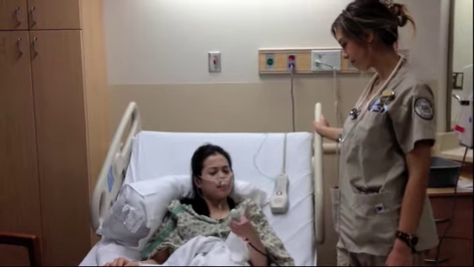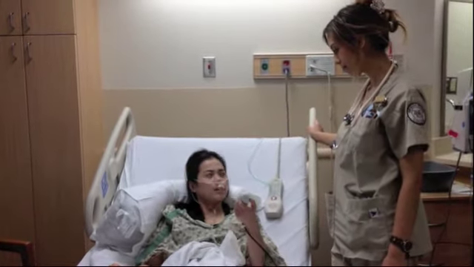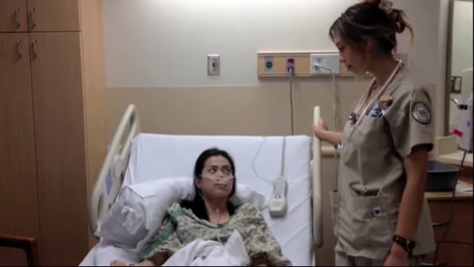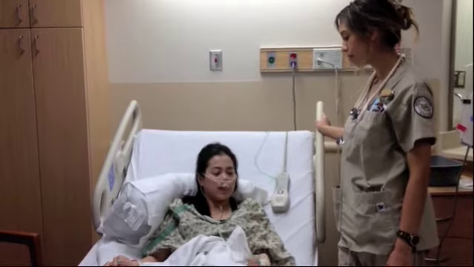I keep pressing this button over and over again, but I don't think it's giving me any pain medications. I'm still in pain. I'm very upset. I don't understand why I'm still in pain when I have this.